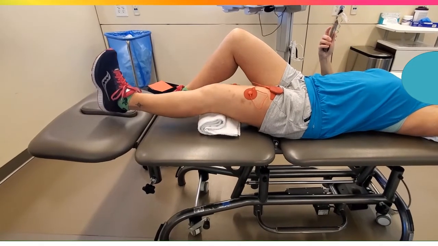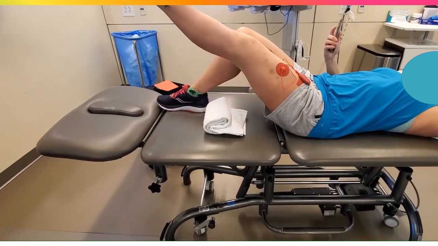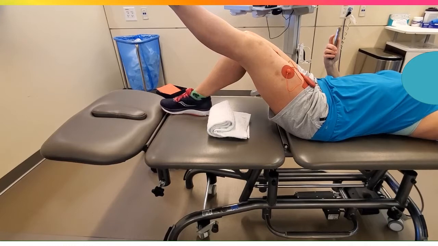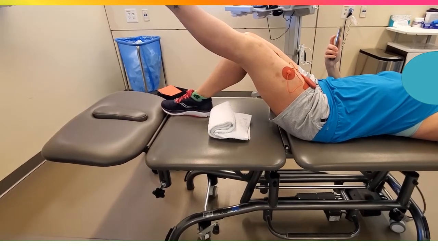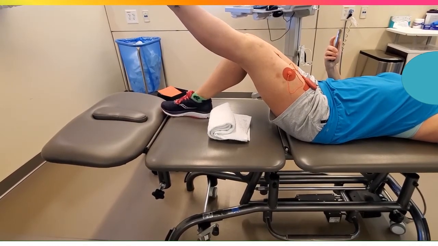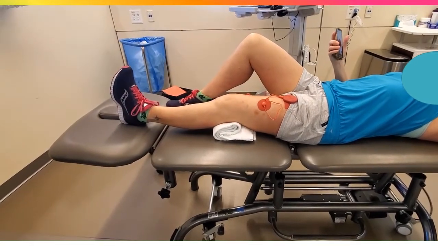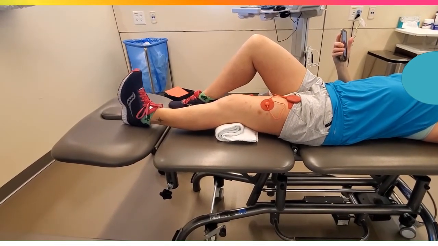Following knee injury and or surgery, you can have an arthrogenic inhibition of the quadriceps, where it is difficult to activate the muscle volitionally and or reflexively.